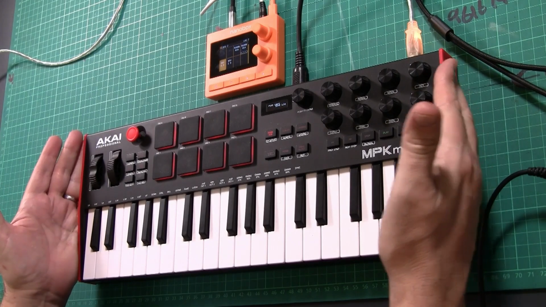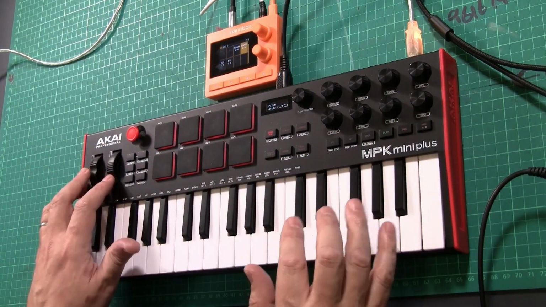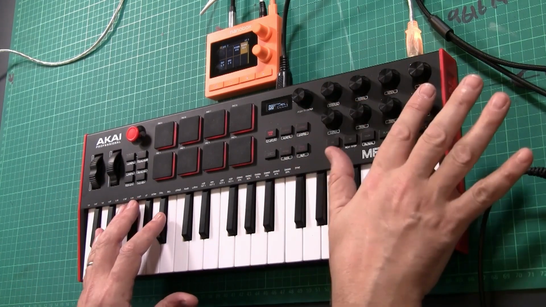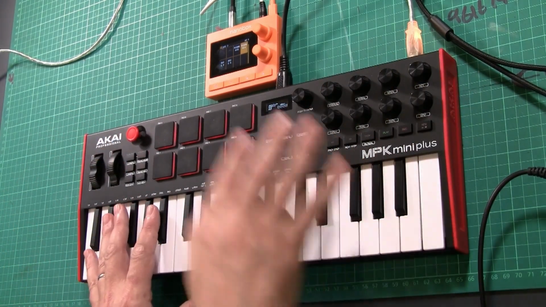So here's the MPK Mini Plus. It's got keys and it's got pads. It's also got pitch bend and a mod wheel. Lots of controls that you can assign. A joystick for some reason, but it seemed ideal for the nanobox.